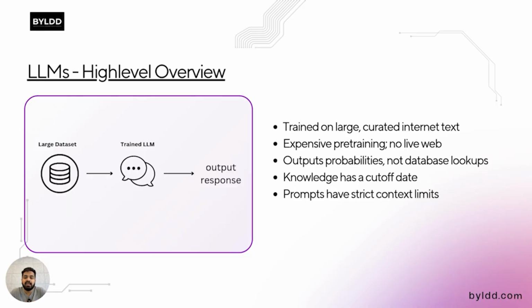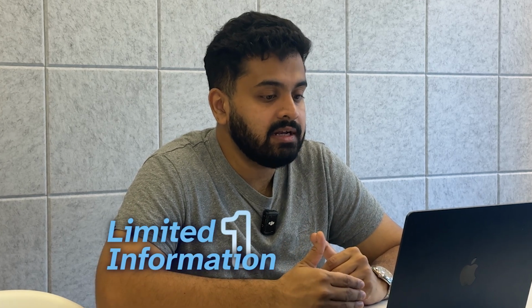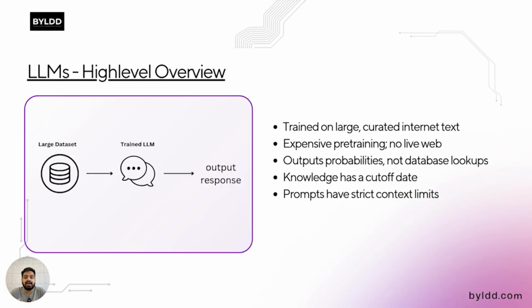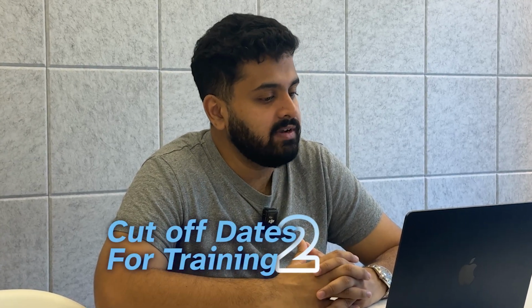LLMs work by training an AI model on the data of the internet. This presents two main problems. One is that there's obviously a limit to the amount of information any model can contain. The models that exist are generalistic models and they're probabilistic in nature. So they tend to share the generic popular opinion on any topic and have a surface level understanding of most subjects. The second is that there are cutoff dates for training.